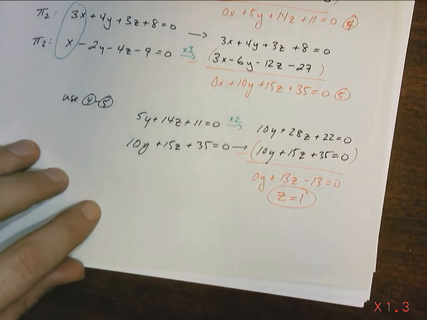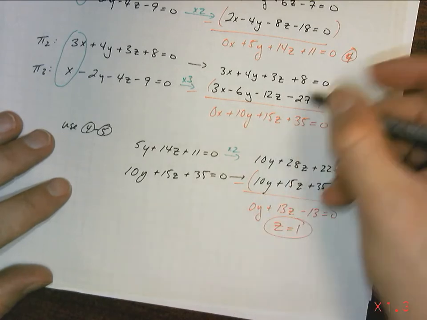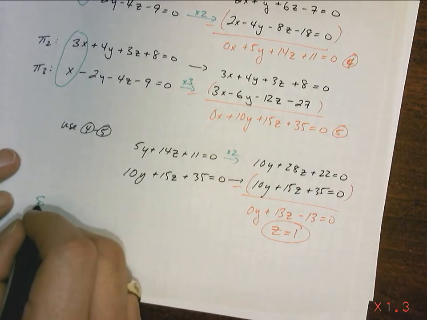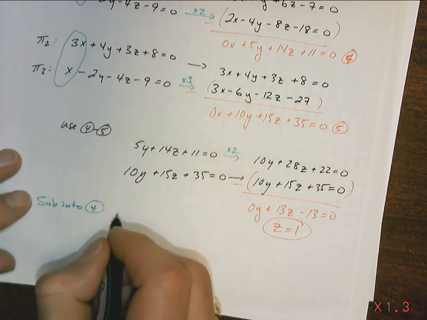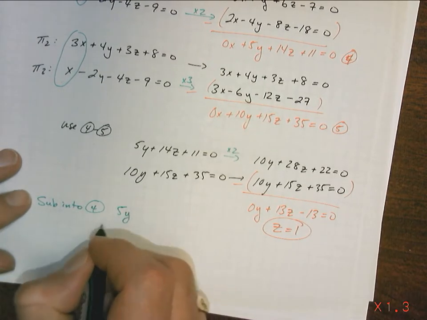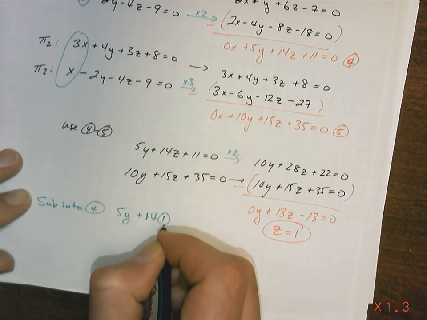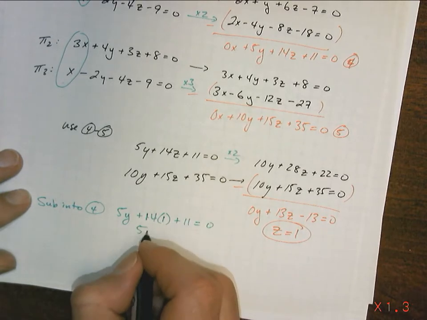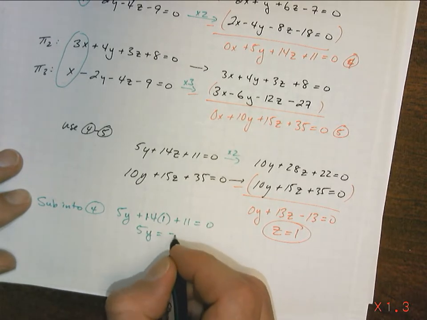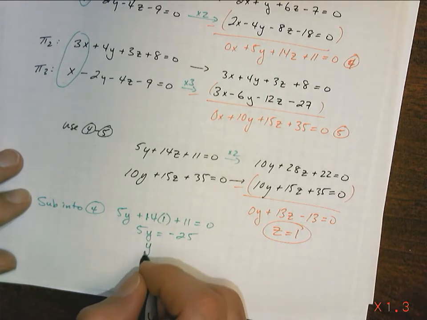There we go. So what I'm going to do is take that z equals 1 and plug it into either 4 or 5. So sub into 4, which is going to be 5y plus 14 times 1 plus 11 equals 0. So 5y equals negative 25. Just checking that. So y equals negative 5.